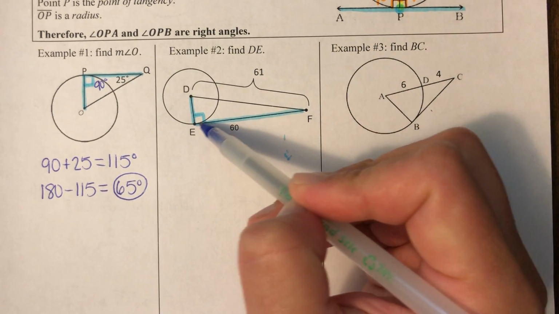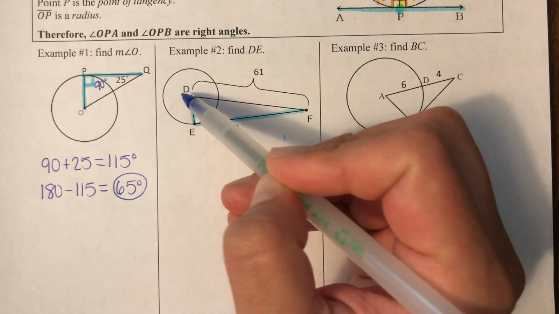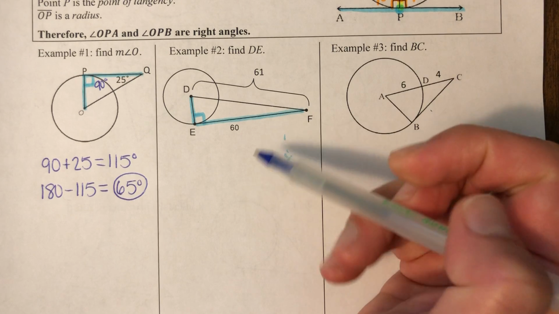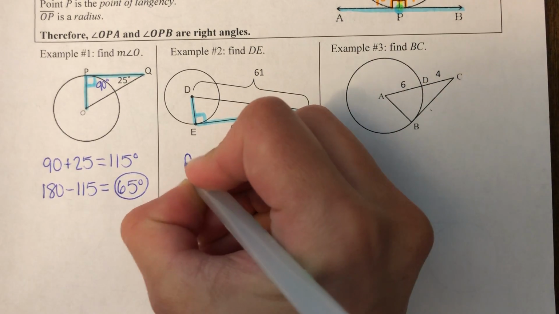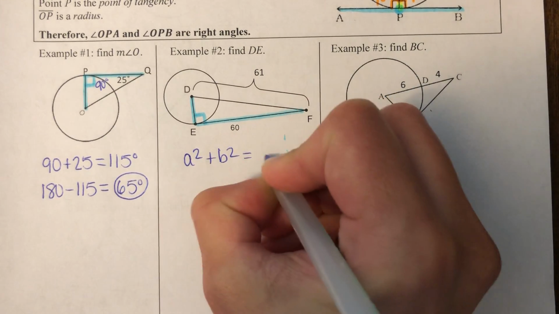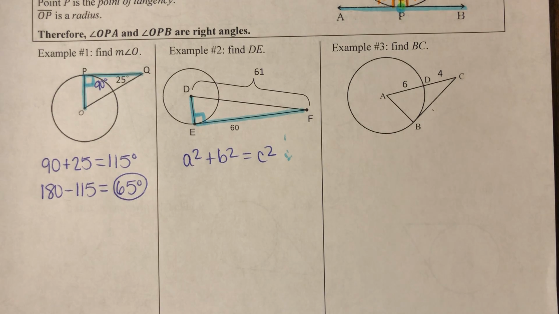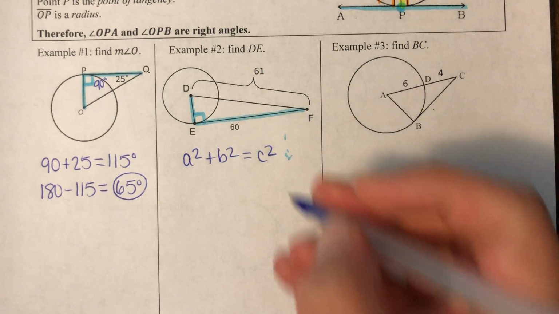We're actually given side lengths. And when I have side lengths for a right triangle, I automatically go to the Pythagorean theorem. And if you remember the Pythagorean theorem, it's a squared plus b squared equals c squared. The most important one is the c, the hypotenuse, which is across from the right angle or the longest side.